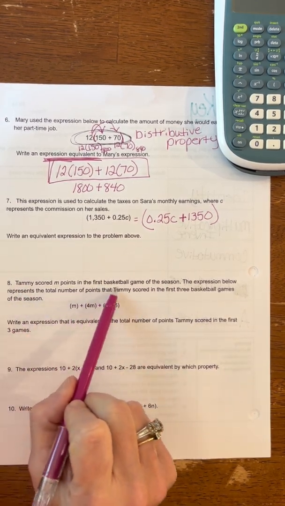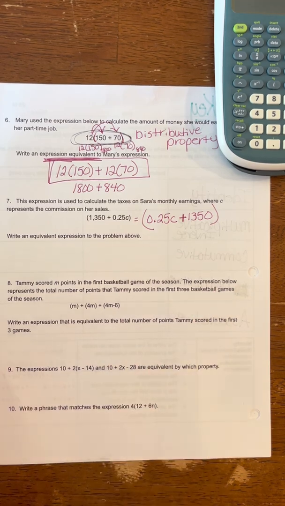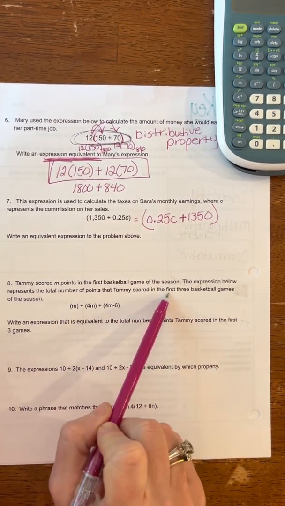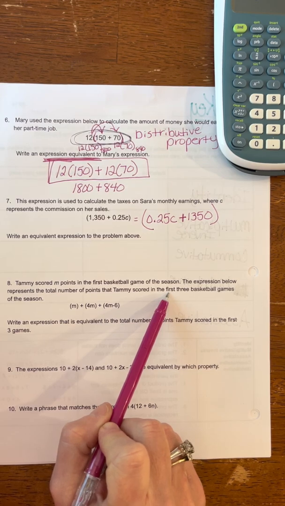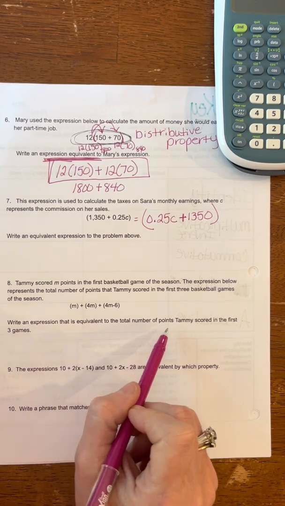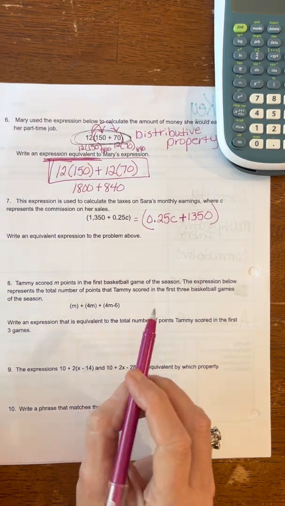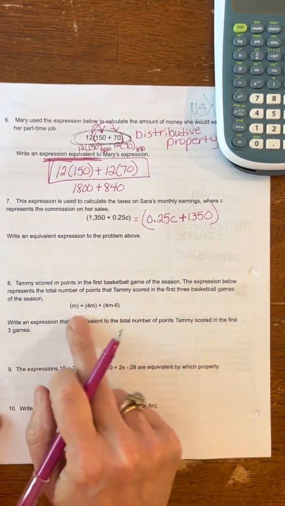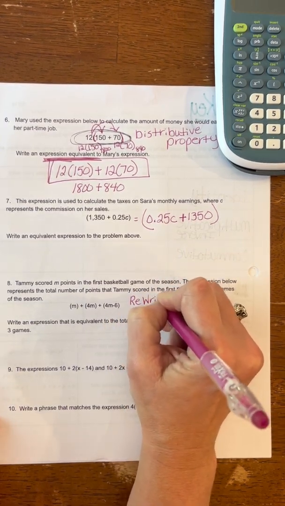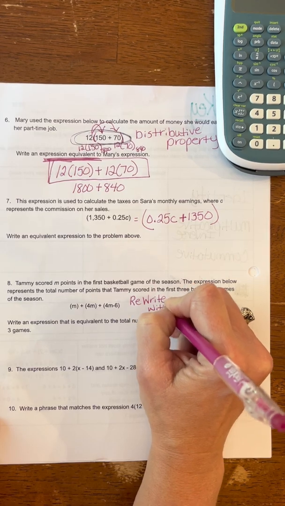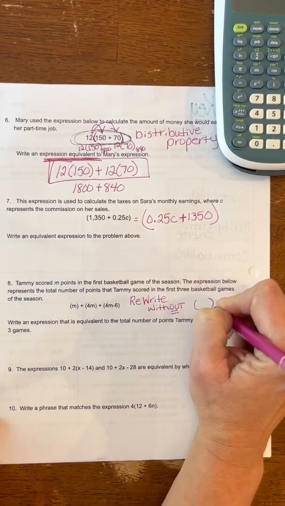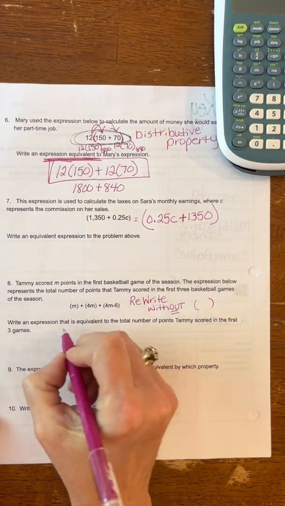Tammy scored M points in the first basketball game of the season. The expression below represents the number of points Tammy scored in the first 3 basketball games of the season. So, write an expression that is equivalent to the total number of points Tammy scored in the first 3 games. All right, so what we're going to do here is we're going to rewrite this without the parentheses, okay? So it's going to look like this.